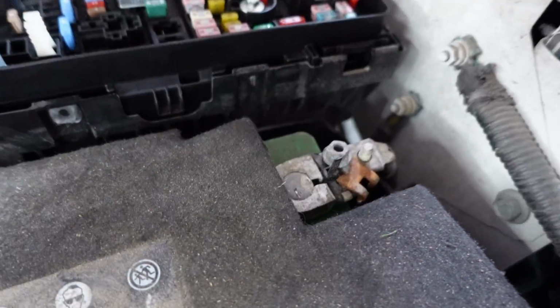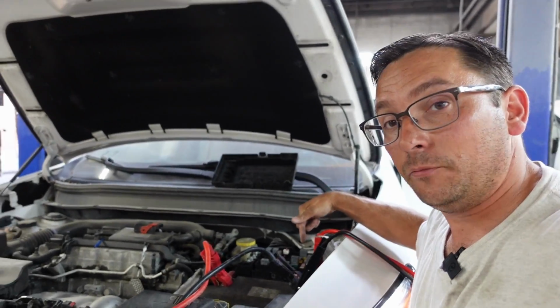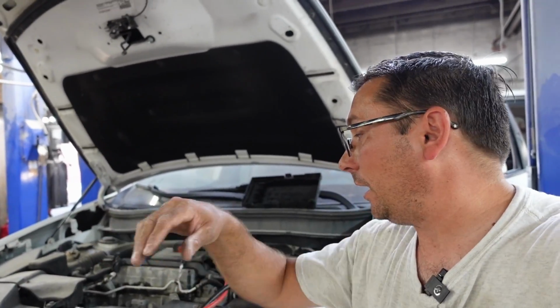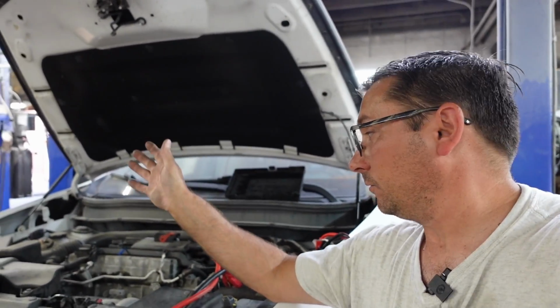So a voltage drop, if I would have just checked between my battery negative cable and the engine block, I would have seen that with the key off, I'm talking nothing powered on, I would have had about 135 to 150 millivolts. That's showing you that there's a bad ground. Key on, we had 7.5 volts.